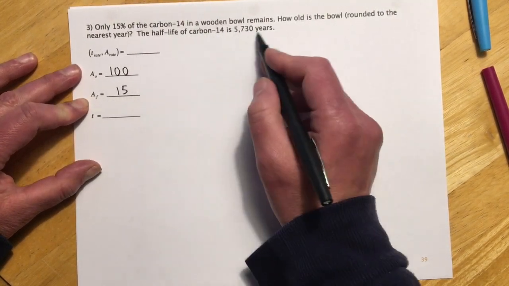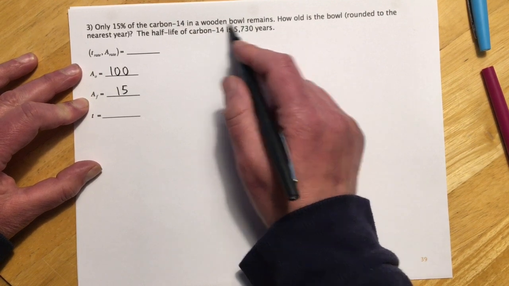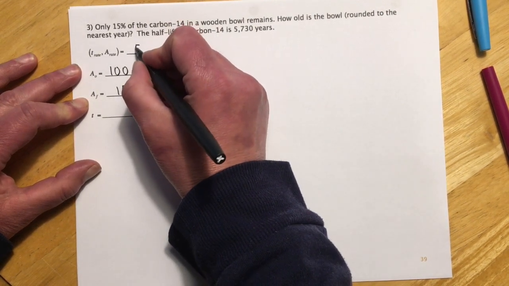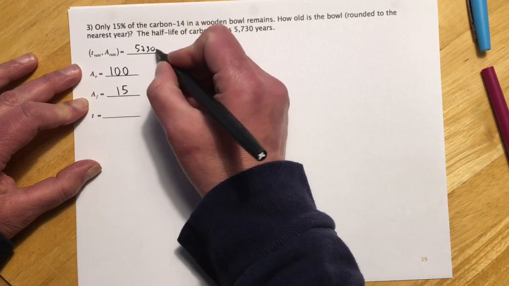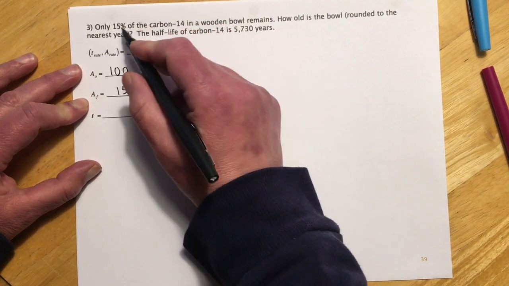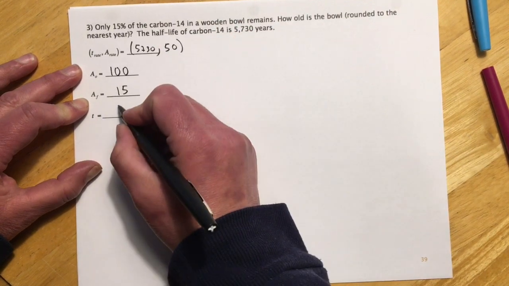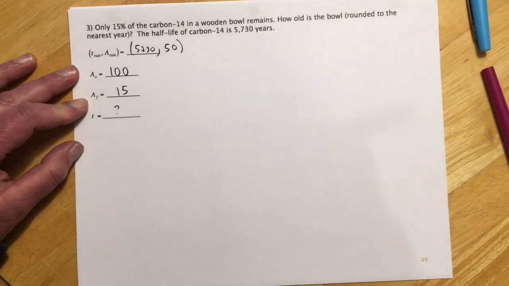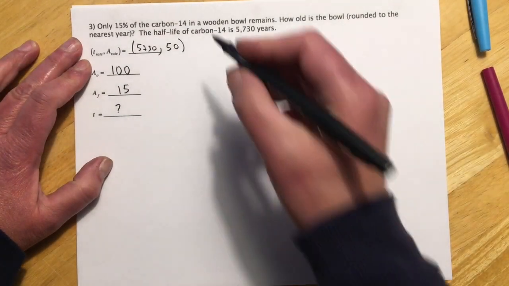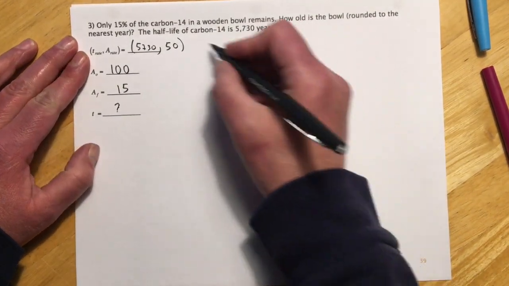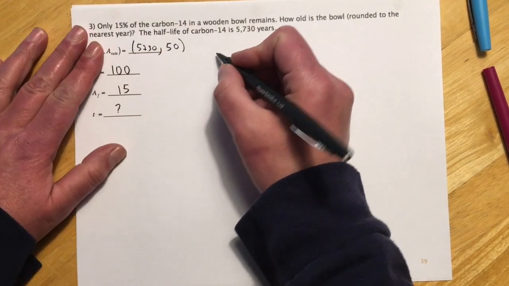To find our rate, because we have the half-life, I know in 5,730 years there's going to be 50% of the stuff left, so we'll call that 50. And again, we're solving for the time. So we'll set up our first equation with the rate information.